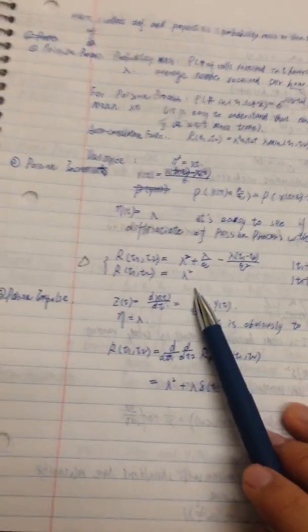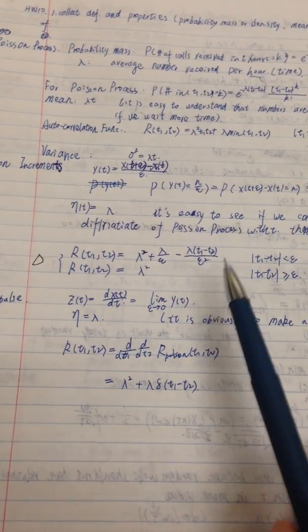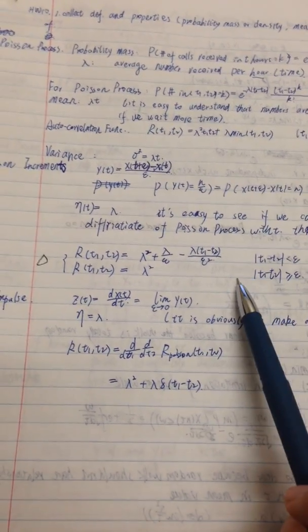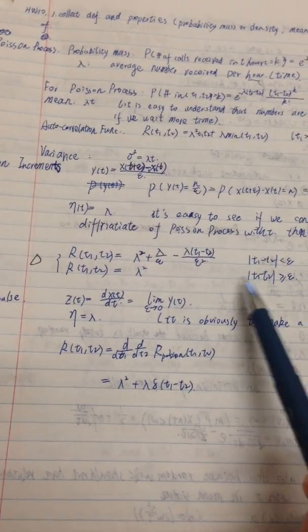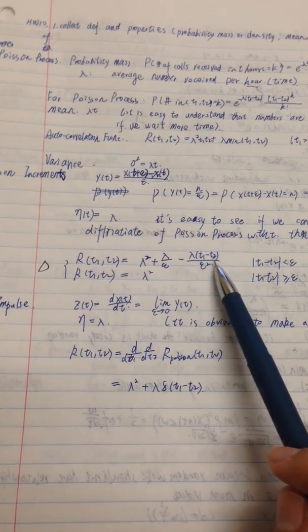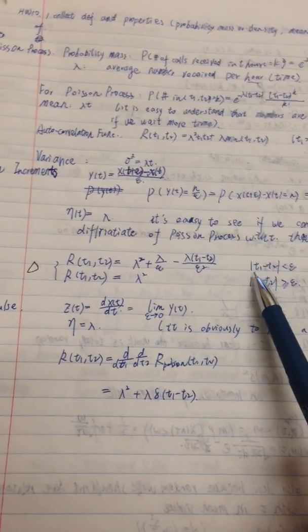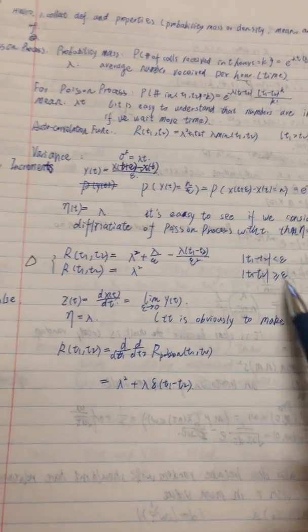The autocorrelation equals this equation. We analyze the difference between cases: if the difference between t1 and t2 is less than sigma, then the intervals t1 and t2 overlap, and in this case they are overlapped.